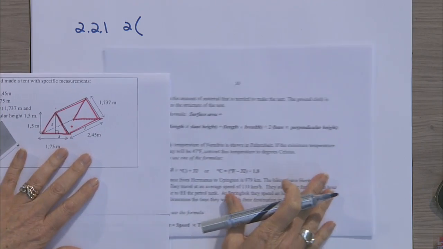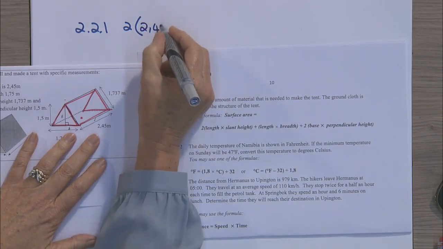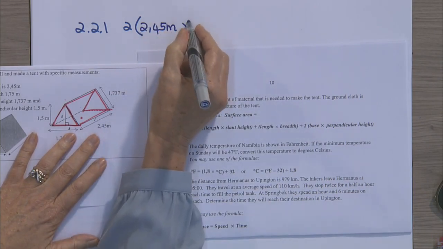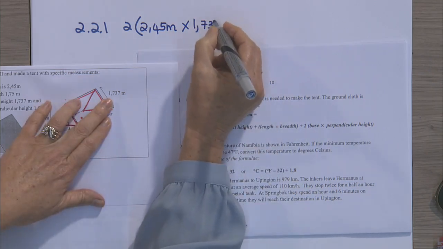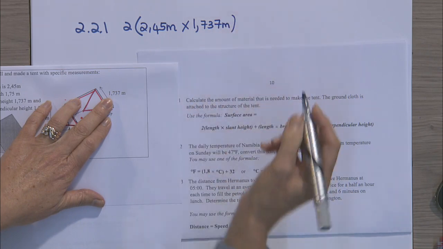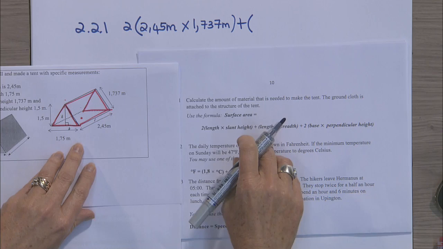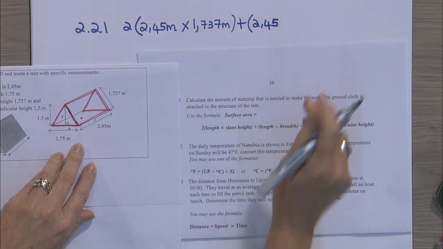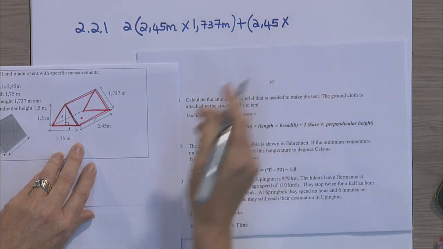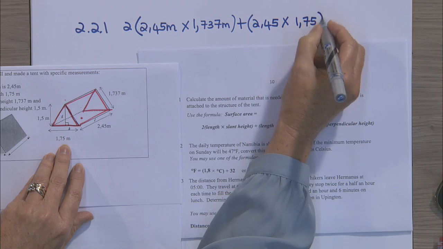The length is 2.45 meters times the slant height, 1.737 meters, plus the length again, 2.45, multiplied with the breadth of the tent, which is 1.75.